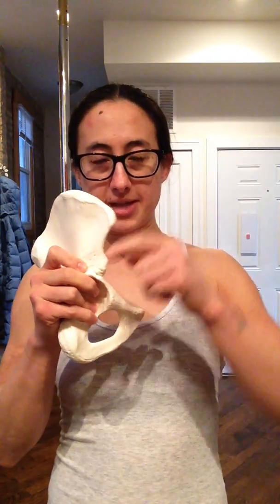This is called the ASIS, or anterior superior iliac spine, versus the bottom one, which is the anterior inferior iliac spine. I usually just call it the hip bone. People know what I'm talking about. So if you grab right around the sides of your waist, your thumb will probably rest right there on the ASIS. It's this little bony nub right here.